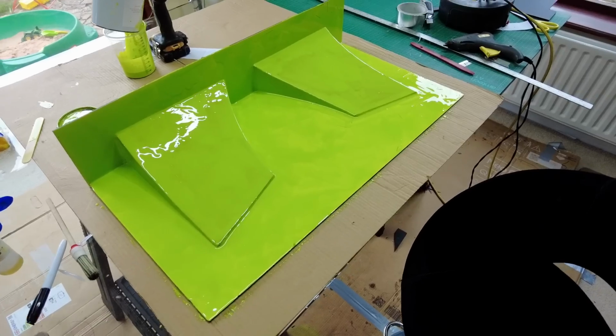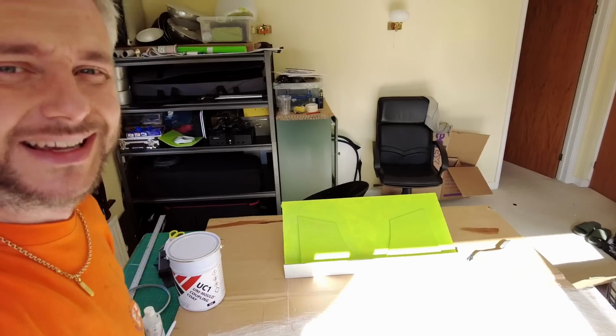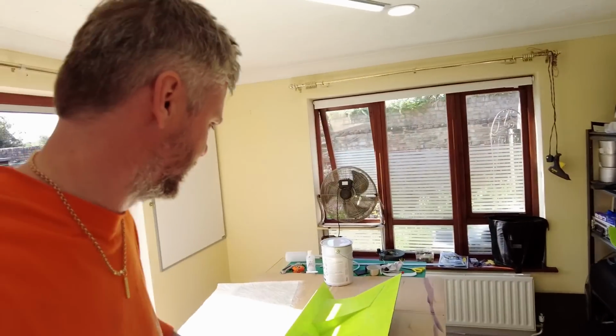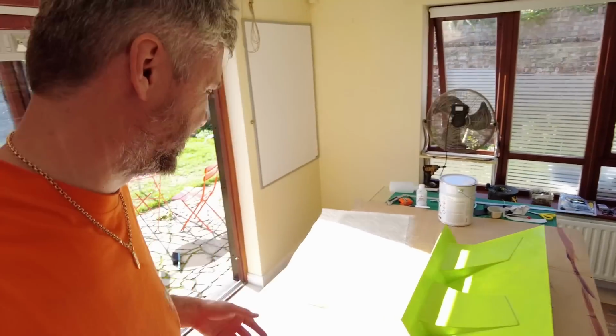I've said it before, B stage is when it's still tacky when you touch it with a gloved finger, but nothing stays on the finger itself. And then you apply another coat, let it dry, not fully dry, again to another B stage, so it's still tacky, and then we can apply the reinforcement. The gel coat is ready to be laid. I might have left it a little bit too long, but it's still a bit tacky, which is okay.